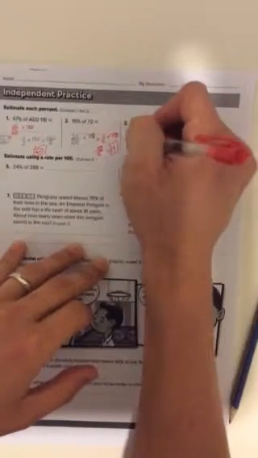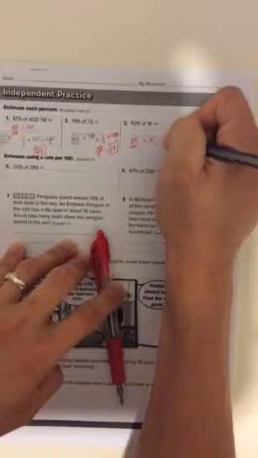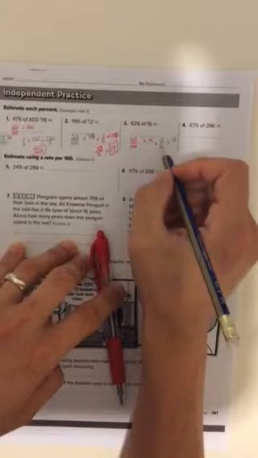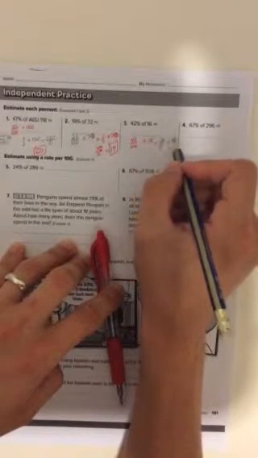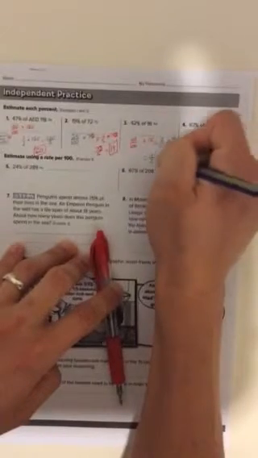40% of 16. So I'm going to say that's about 15. So 40% of 15. 40% is about 2 over 5 of 15. So 2 over 5 of 15. So 2 times 15 is 30. 30 over 5. And that's going to equal 6.